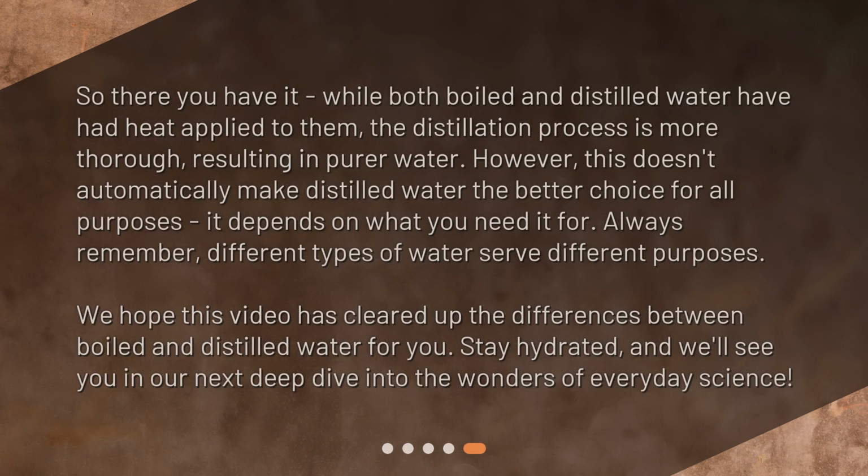So there you have it. While both boiled and distilled water have had heat applied to them, the distillation process is more thorough, resulting in purer water. However, this doesn't automatically make distilled water the better choice for all purposes. It depends on what you need it for. Always remember, different types of water serve different purposes. We hope this video has cleared up the differences between boiled and distilled water for you.